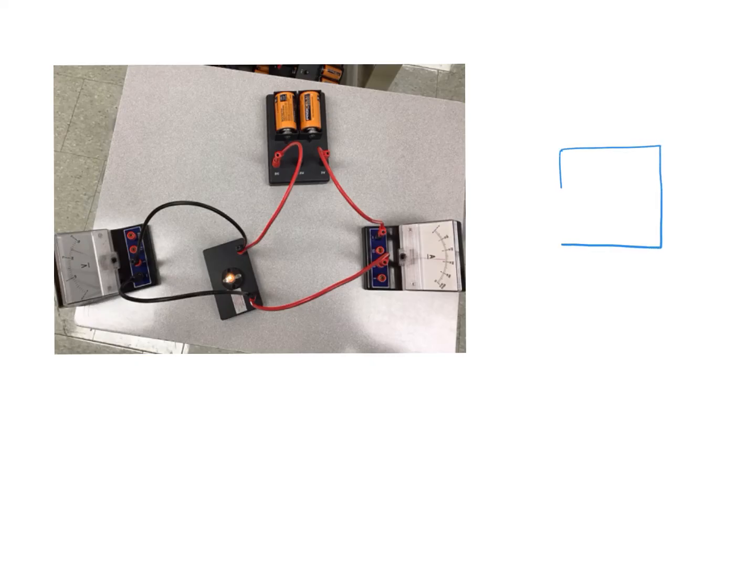So again, I look to draw this rectangular path, and I'm going to make some space here for these symbols. So first I've got the battery, then I've got the ammeter detecting the current flow, then I've got the bulb, the load. Okay, so that's the red wired connected part. Now I want to add this voltmeter.